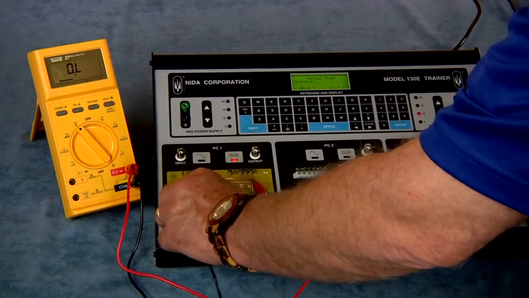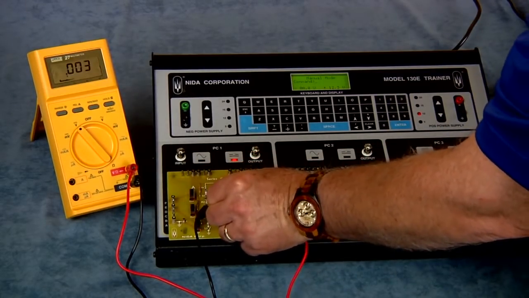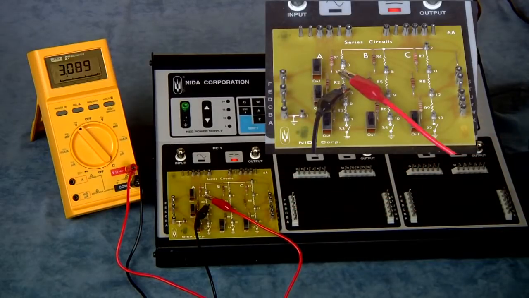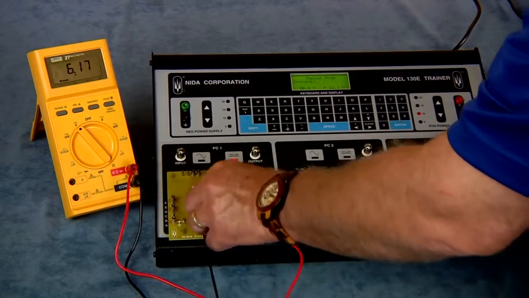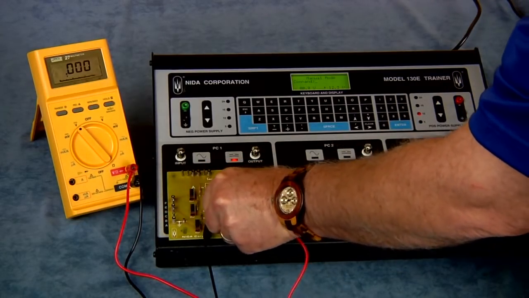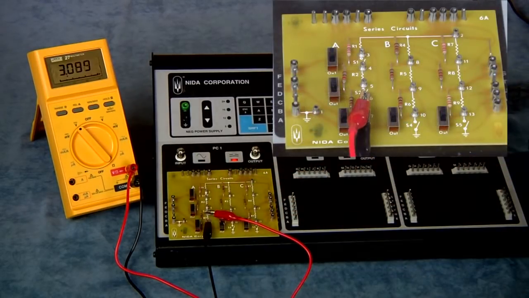I'm going to now move to resistor 2, and that's between test points 4 and 5. And I measure 3.089 volts, or just call it 3.09 volts. And then we'll move down to test points 6 and 7. This would be for R3, V sub R3. And we're measuring 3.089 volts as well.